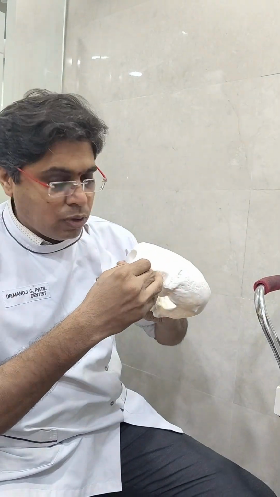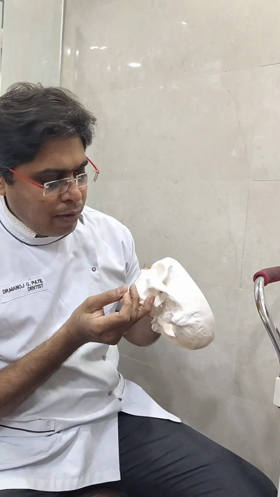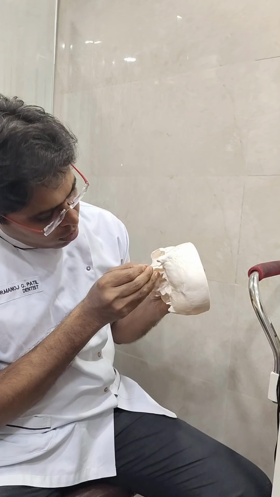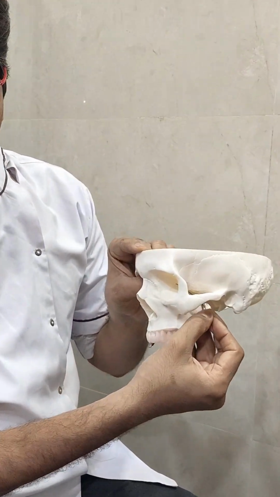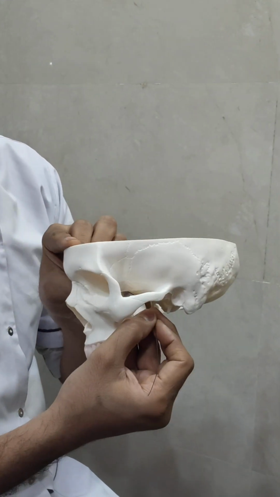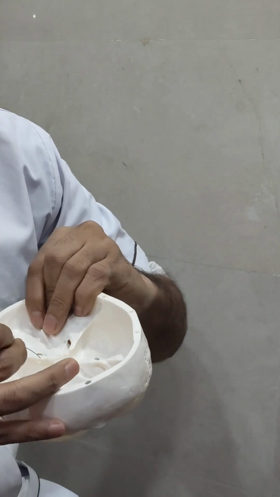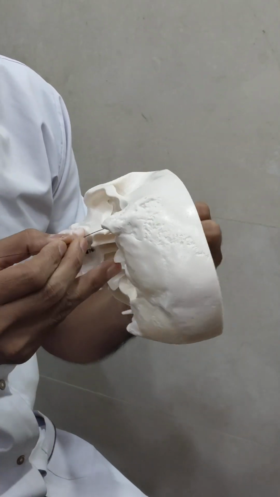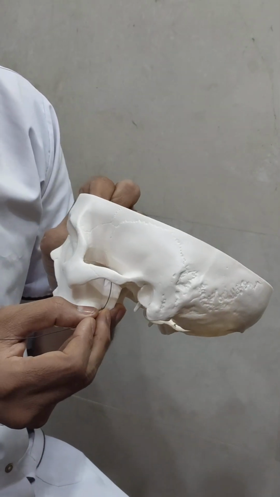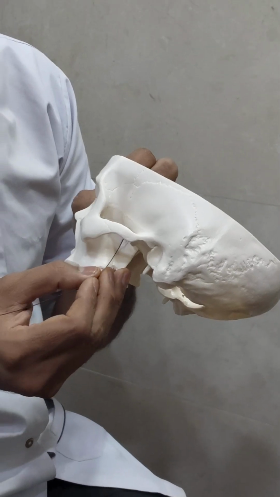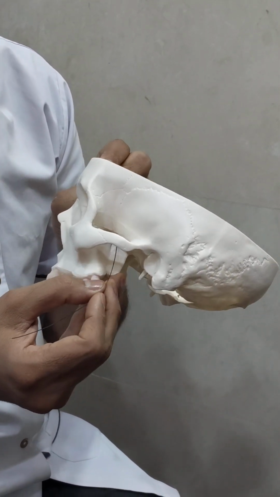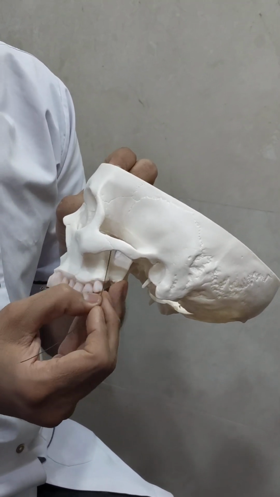This also opens through this pterygomaxillary fossa and also into the inferior orbital fissure. The optic nerve passes through the optic canal of course, but a few structures, the maxillary artery and its ophthalmic division, also end here in the pterygomaxillary fossa region.